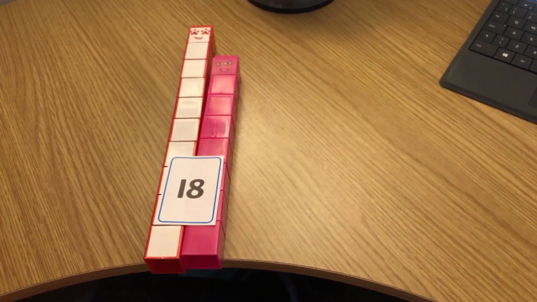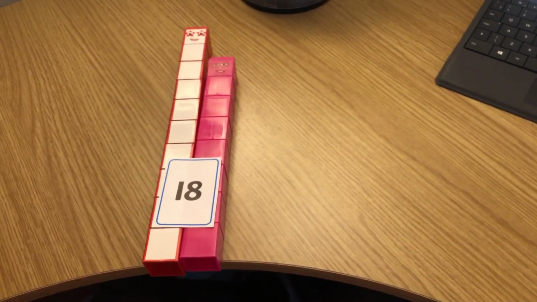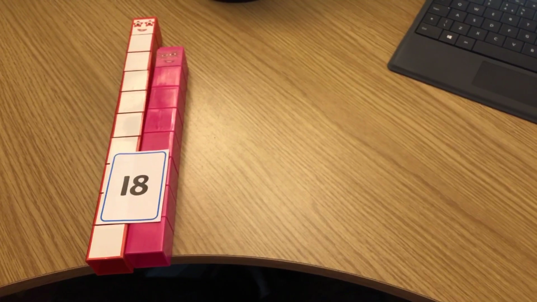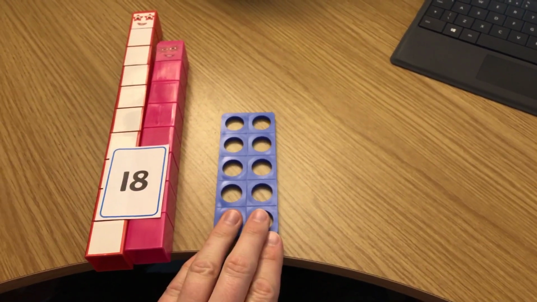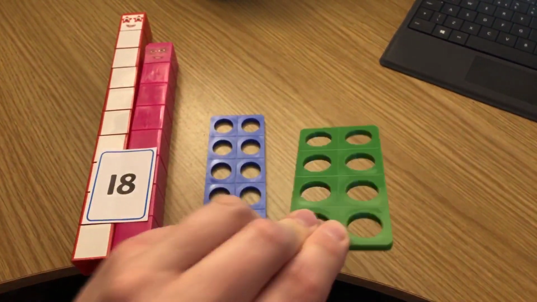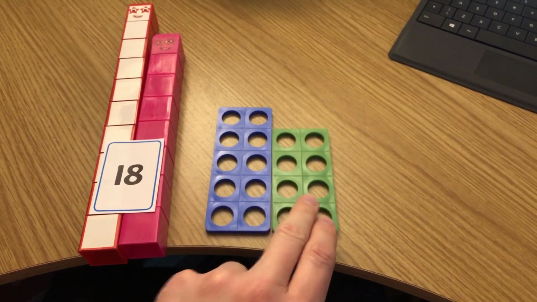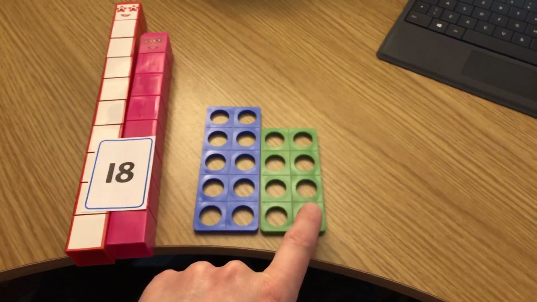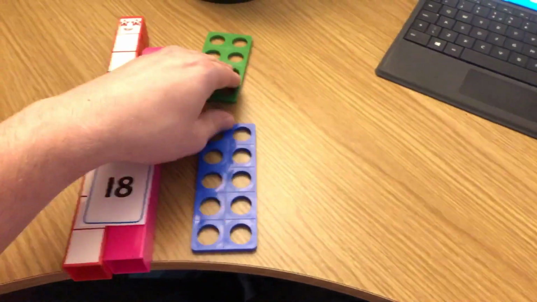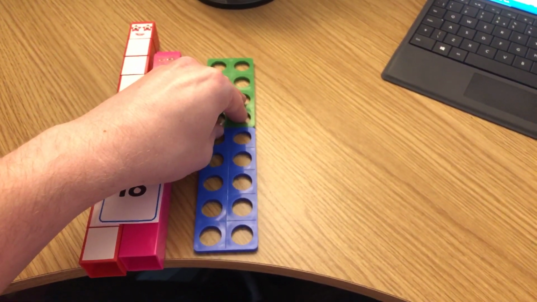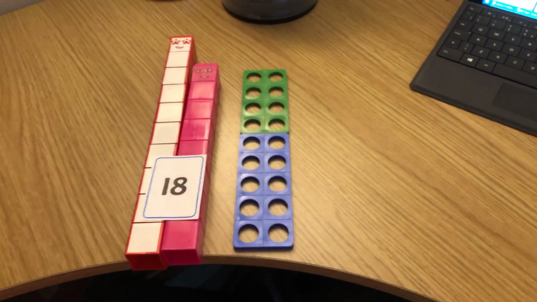Let's end with making it with Numicon. If you've got your Numicon, can you do it for me? So you would need your 10 and your 8. 1 ten, 8 ones. I could put them on top of each other if I wanted. There we go, number 18.